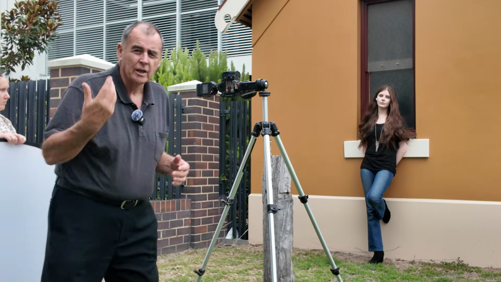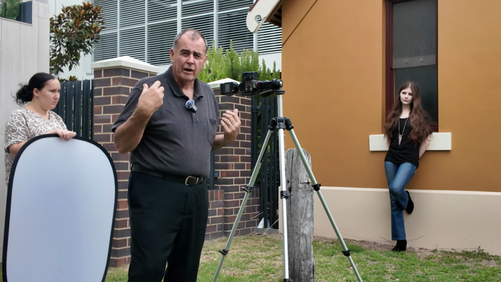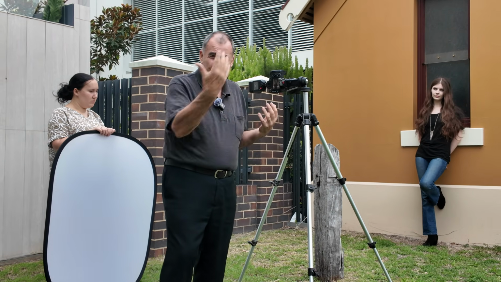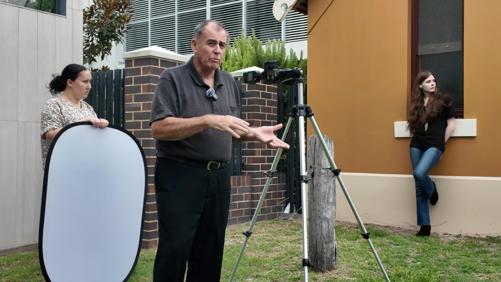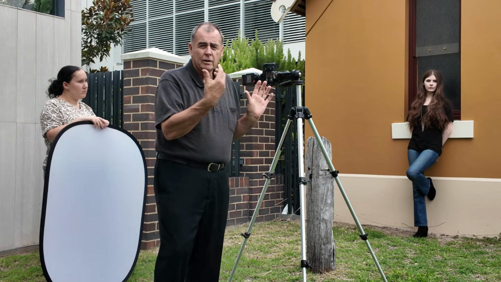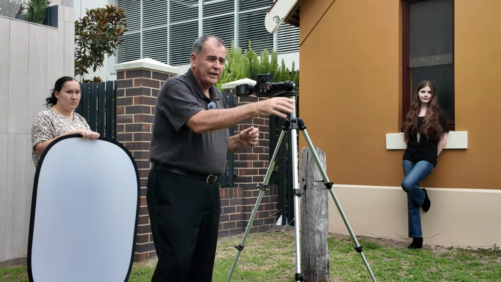All right, now, the reason why we've got Kaylee standing there is because we're going to do a bounce light off our reflector. So here we're going to just use the large scrim. Even though it's a scrim, it still works as a reflector because it's white. It doesn't reflect quite as much as a normal reflector would, but it still works quite well. So we're going to have Steph hold that reflector up to the side so that's going to reflect that light back onto Kaylee.